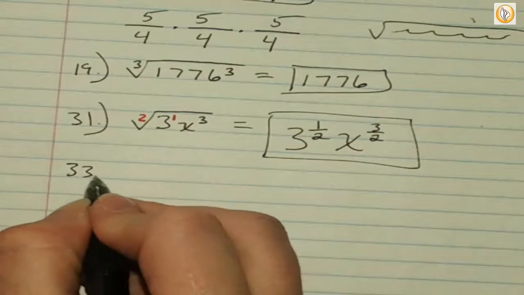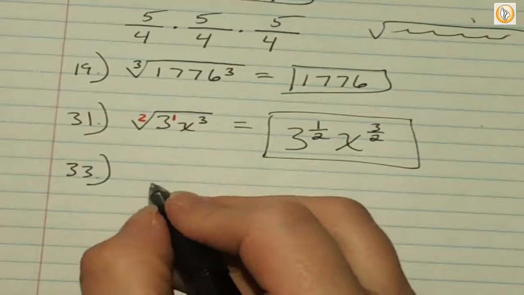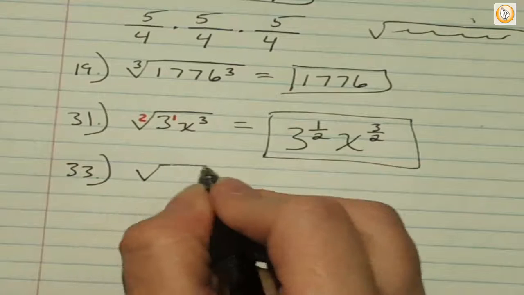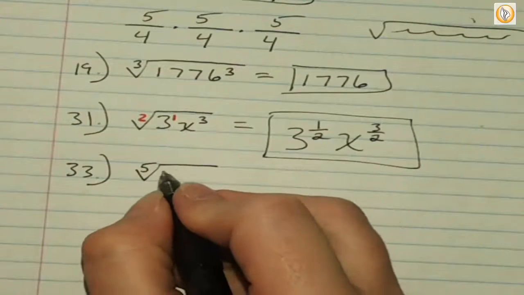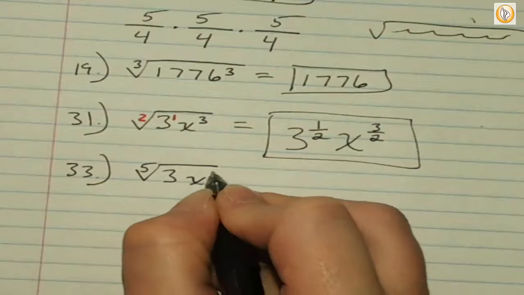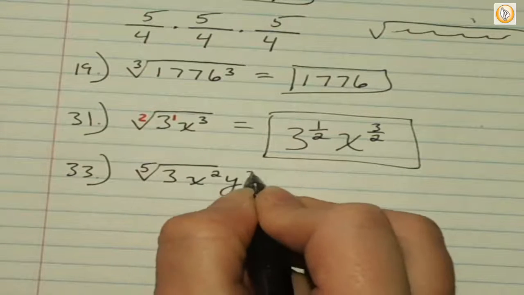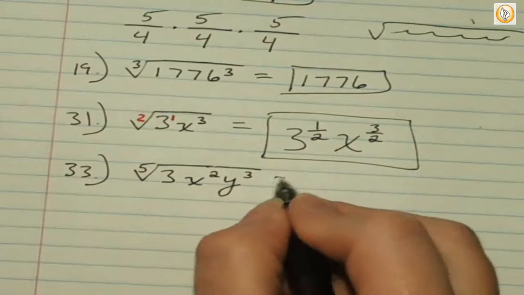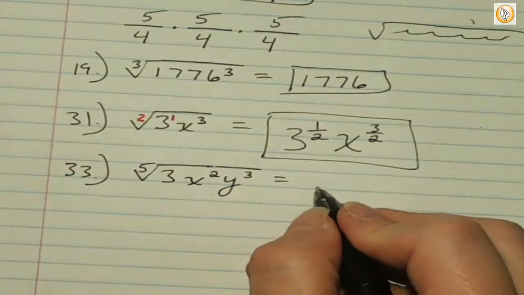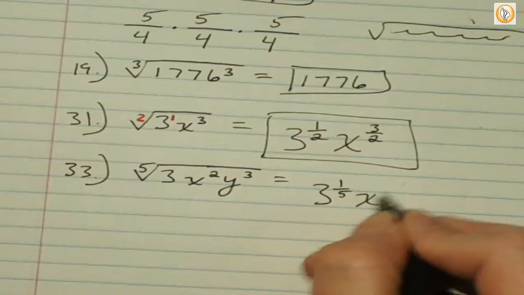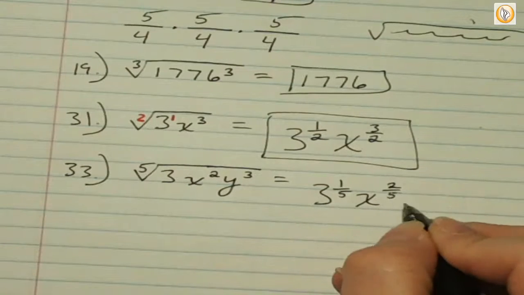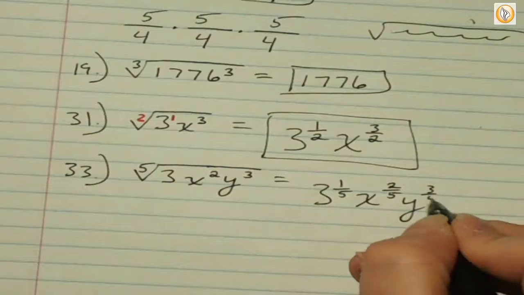All right, 33. Cecilia. 5 is a little checky thing. 3x squared, y cubed, all under the radical. 3, 1/5, x, 2/5, y, 3/5.